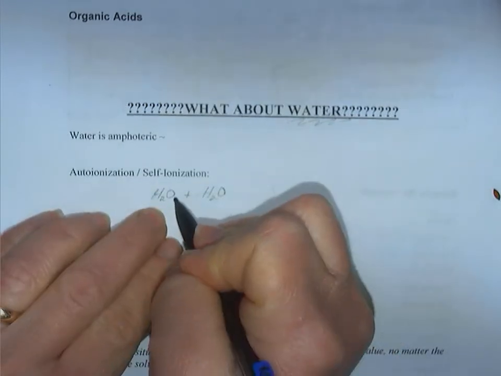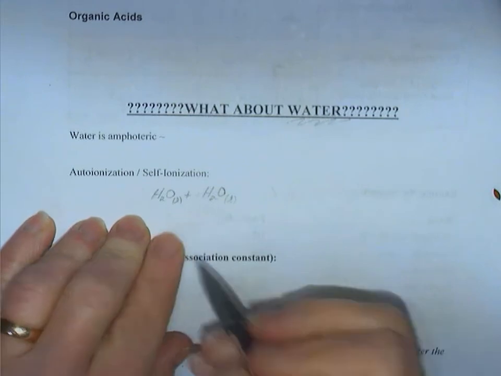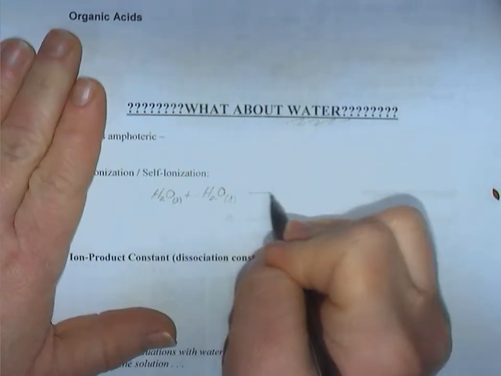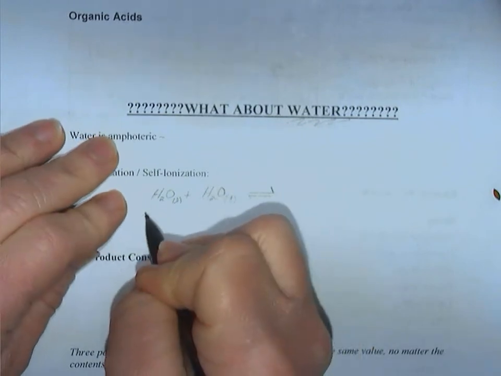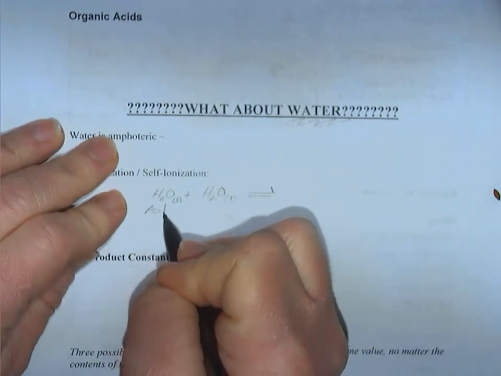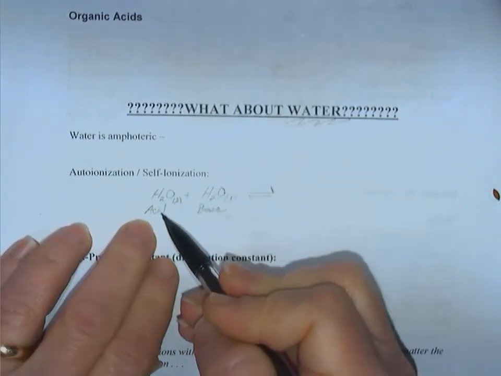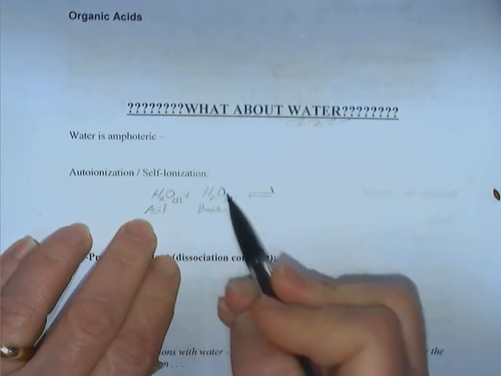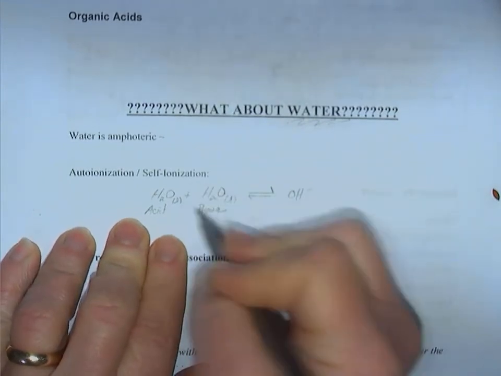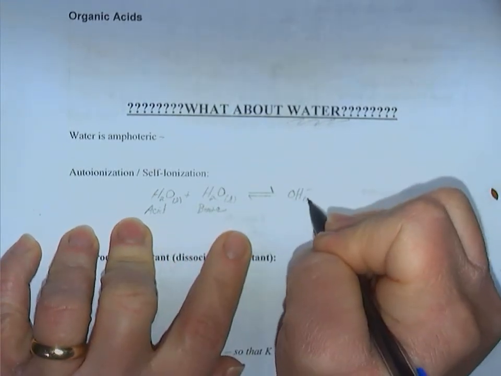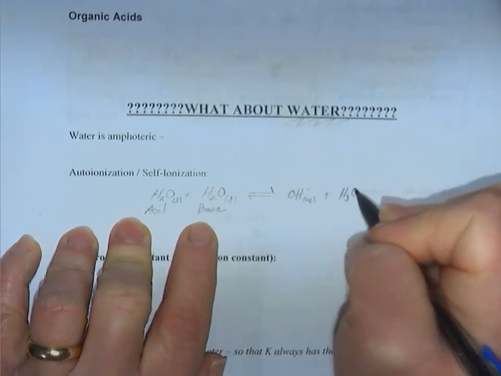But water, if we have a sample of pure water, that's actually not all that we have. We can measure that a very small percentage of the water molecules behave as acid, and then others behave as base. So behaving as acid, we know water will donate the hydrogen ion. If a hydrogen ion abandons, then we'll form hydroxide. And then if this accepts, we form hydronium.